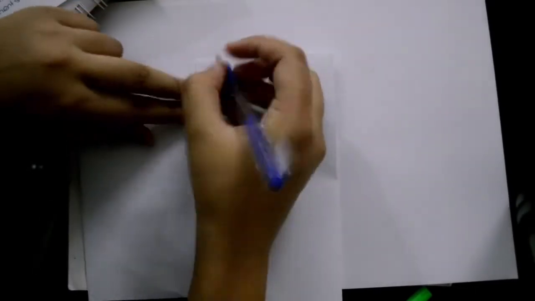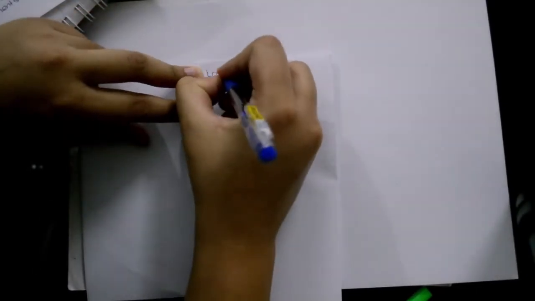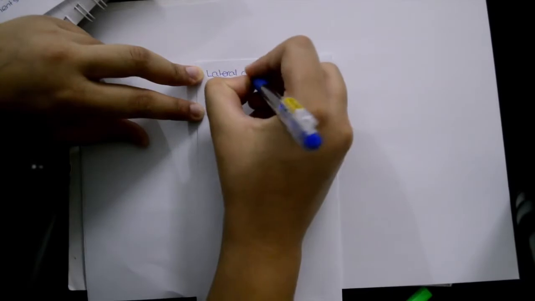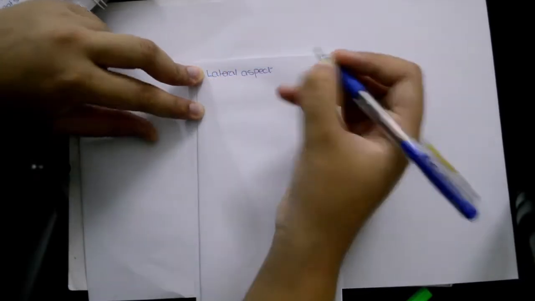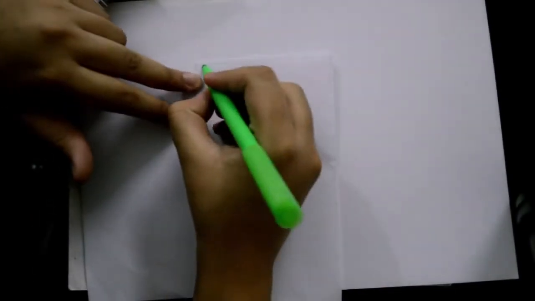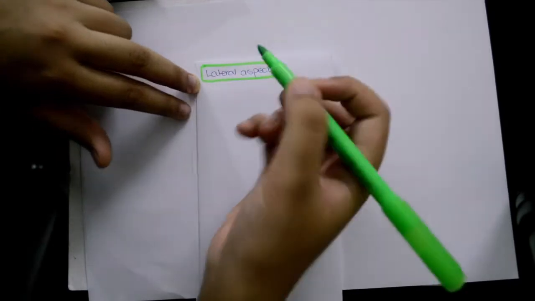Now moving forward, we are left with one aspect, that is the lateral aspect, from the sides. Which of the cranial nerves originate from the sides? The cranial nerves that are left, when you take out the fourth cranial nerve, which comes from dorsally, and the nerves which came out ventrally.